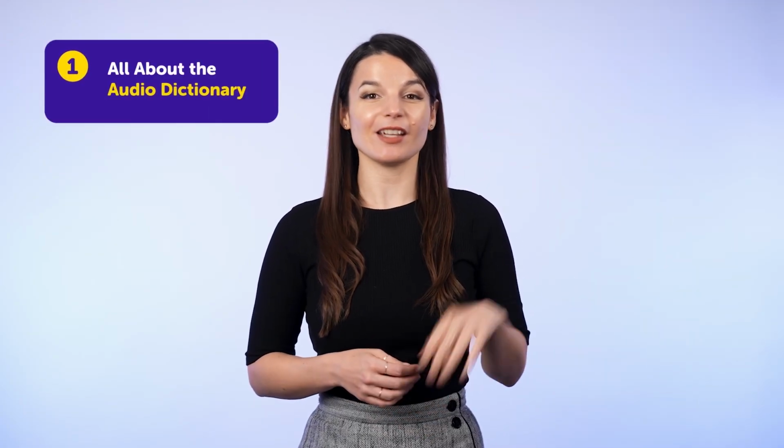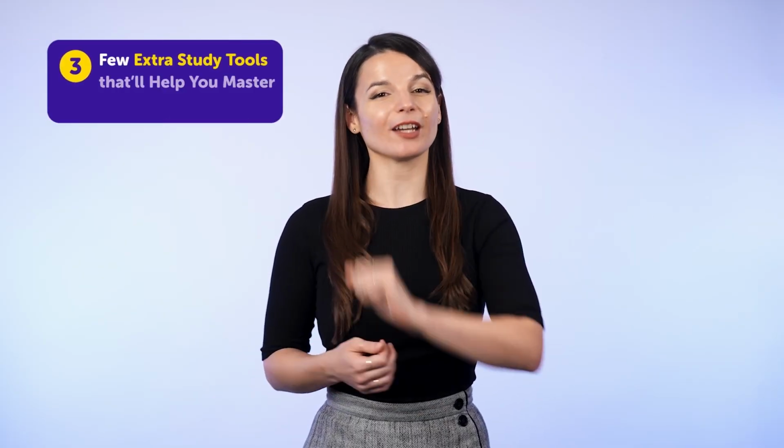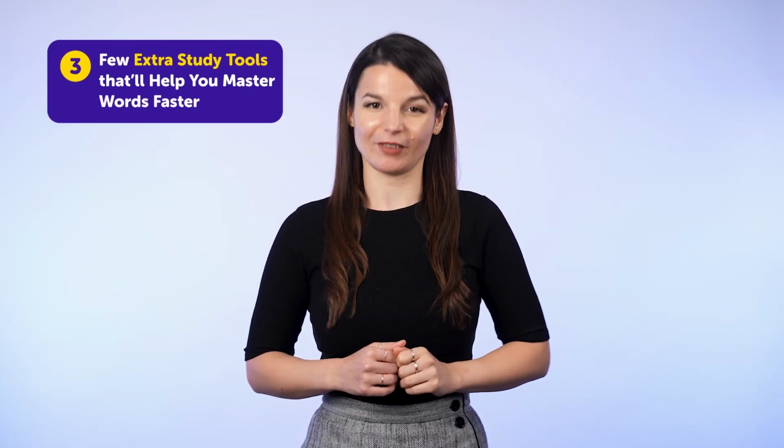Today, you'll discover one, all about the audio dictionary, two, how to look up words without sidelining your learning, and three, a few extra study tools that'll help you master words faster.